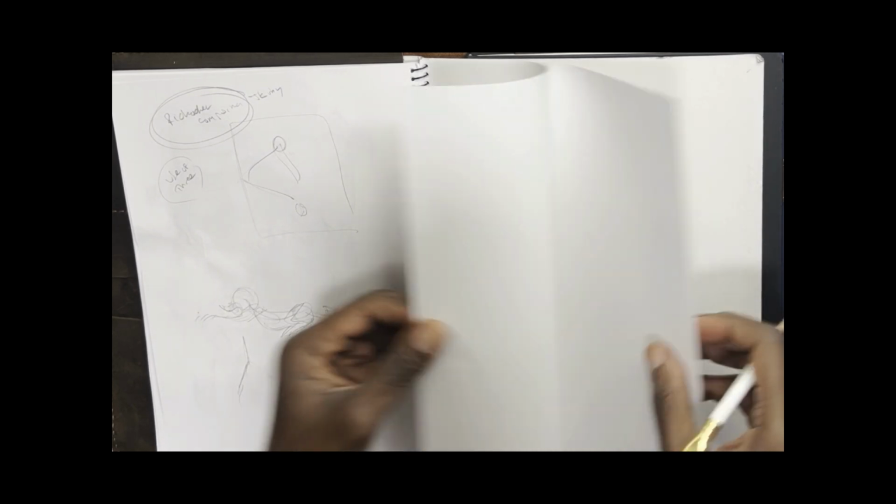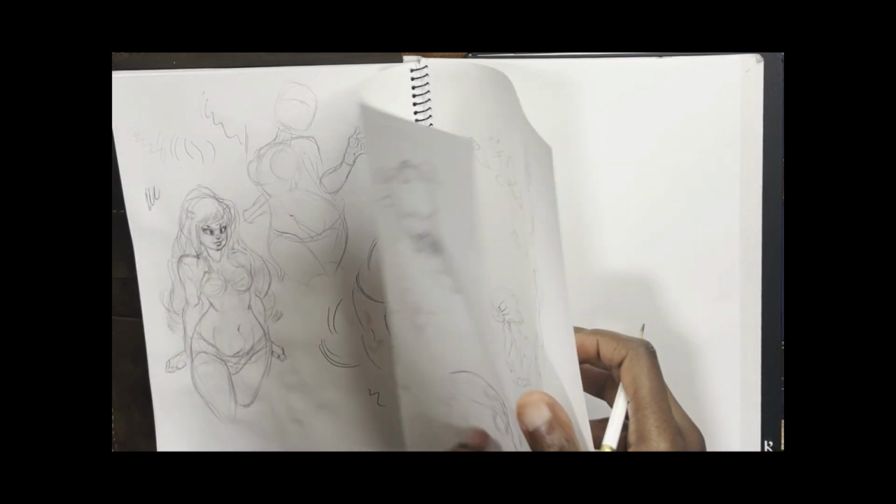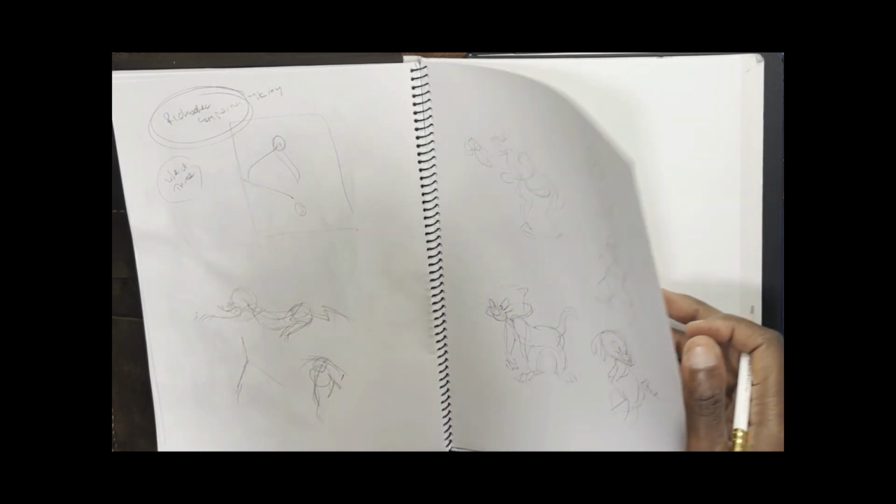I don't have much paper left in here. Well, I will do my best.